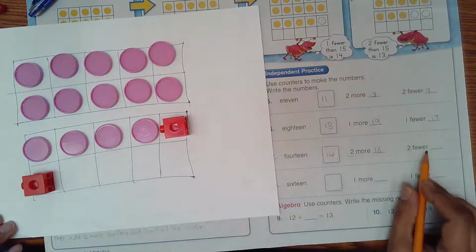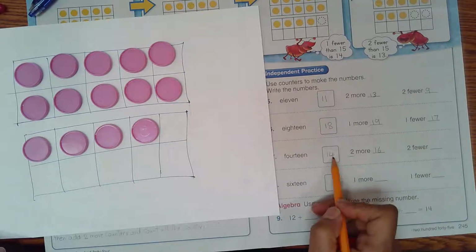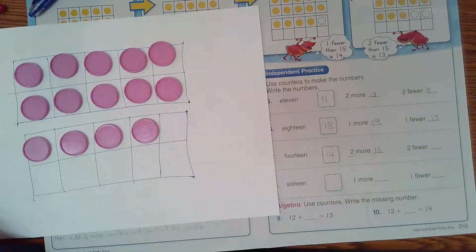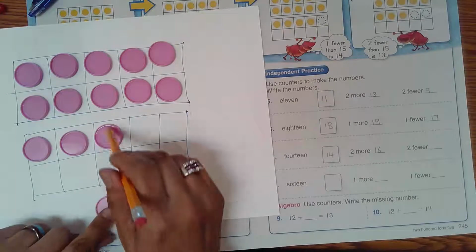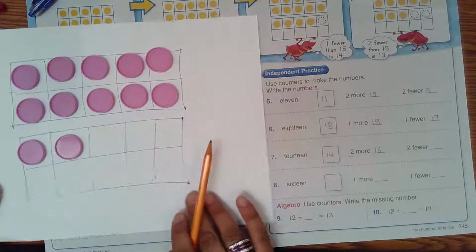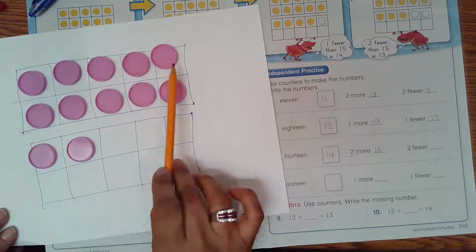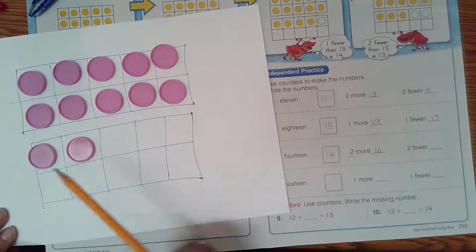Now 2 fewer than my original number 14. So I keep my 14 back. Now I take 2 fewer, 2 less. I take 2 away. And what do I have? 10 and 2, that makes 12.